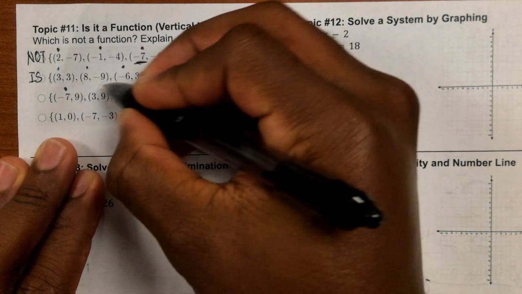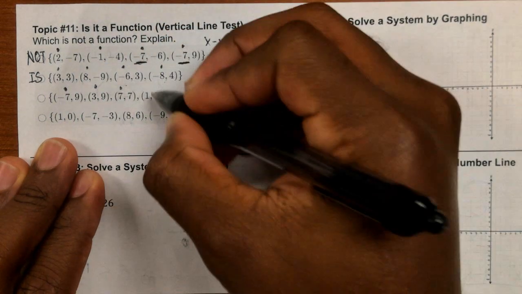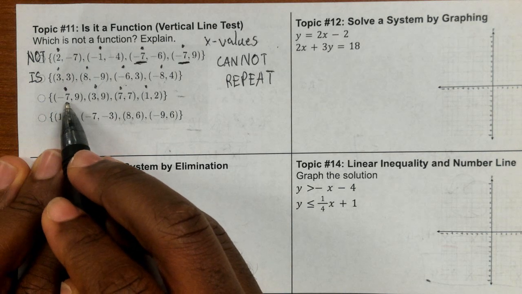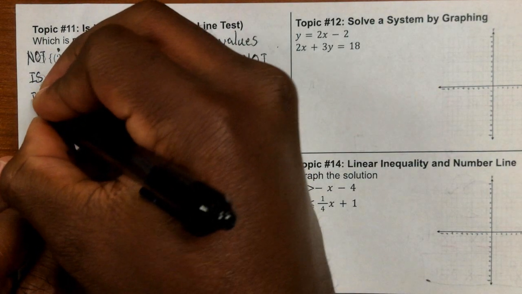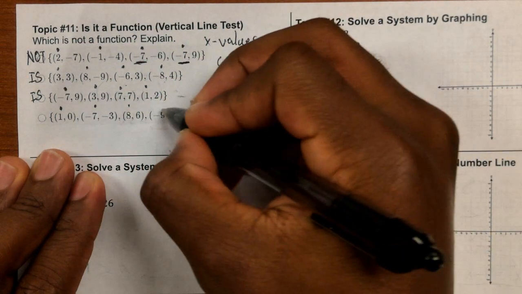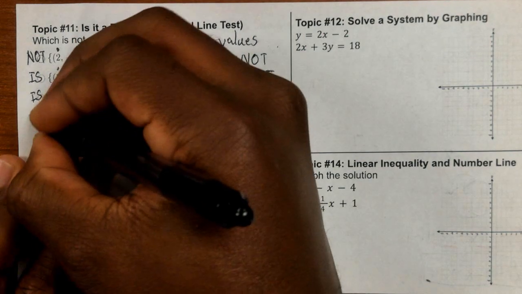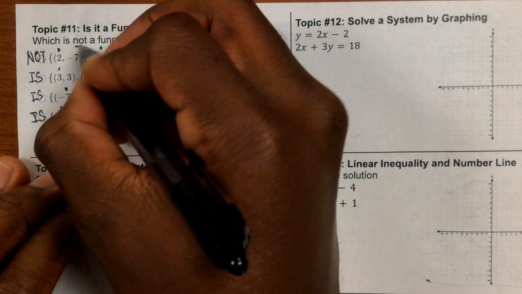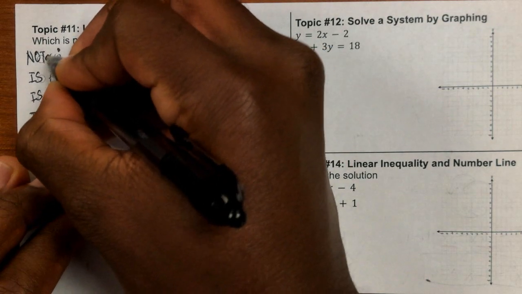Here we have -7, 3, 7, 1. In this case, nothing repeated, so this is a function. Here we have 1, -7, 8, -9, nothing repeated, so this is a function. But the question says which one is not, so the answer would be this one.